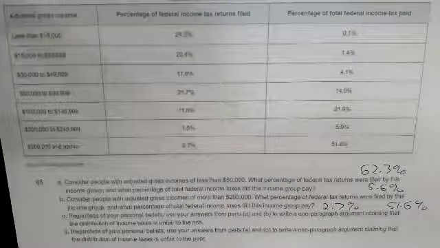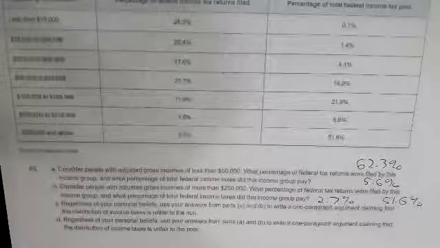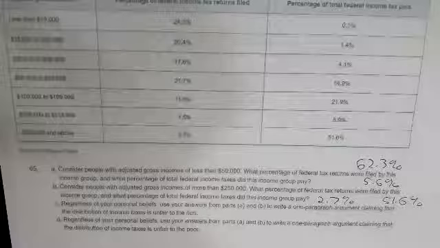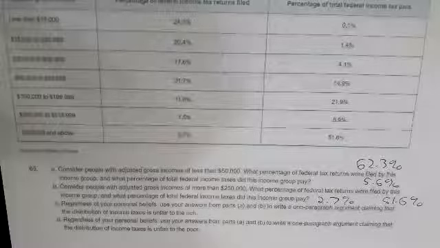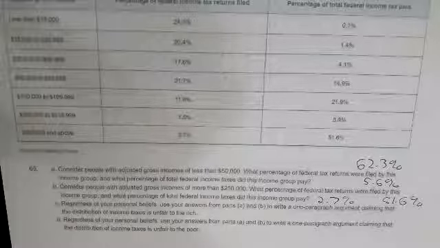And so what is their next question? Regardless of your personal beliefs, use your answers from A and B to write a one-paragraph argument claiming that the distribution of income taxes is unfair to the rich. Regardless of your personal beliefs, write a one-paragraph argument complaining that the distribution of income taxes is unfair to the poor.